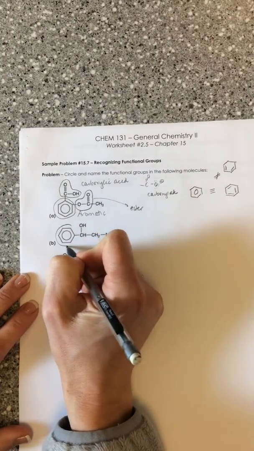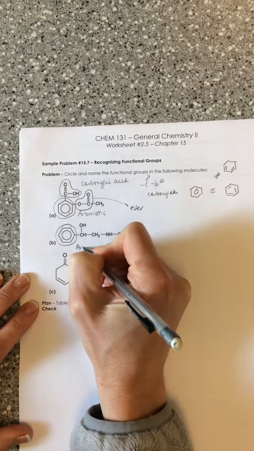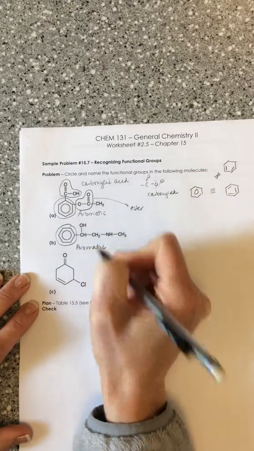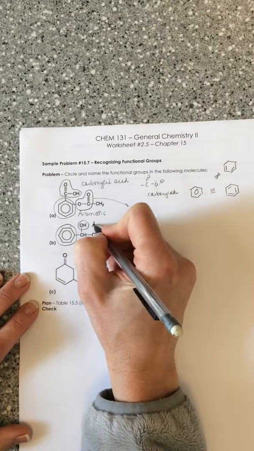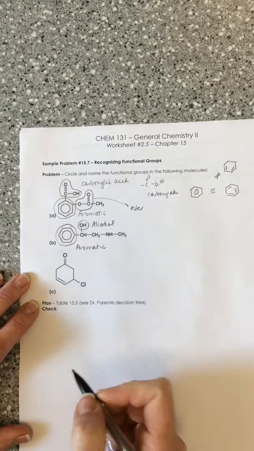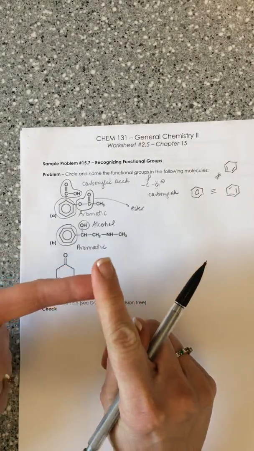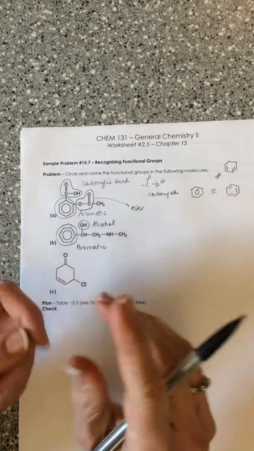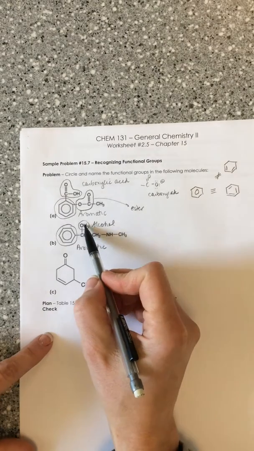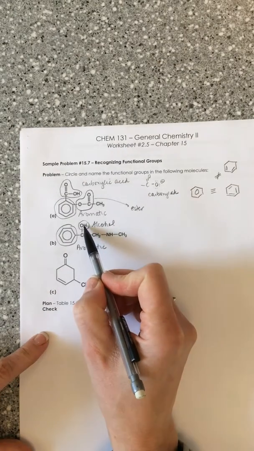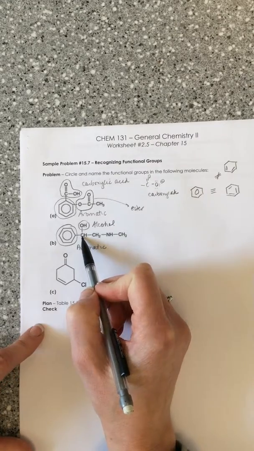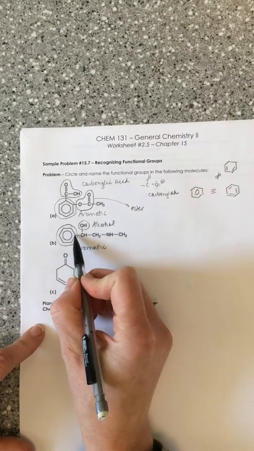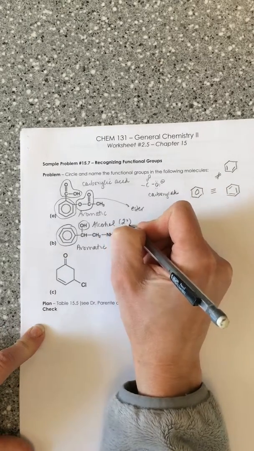Second molecule, we have another aromatic. The next is an alcohol functional group. And as we learned in class, alcohols can be defined as primary, secondary, or tertiary. So to figure out if it's primary or secondary or tertiary, you have to look at the carbon that's attached to the alcohol functional group and ask, how many carbons are you connected to? This carbon is connected to 2 other carbon atoms, which makes this a secondary alcohol.